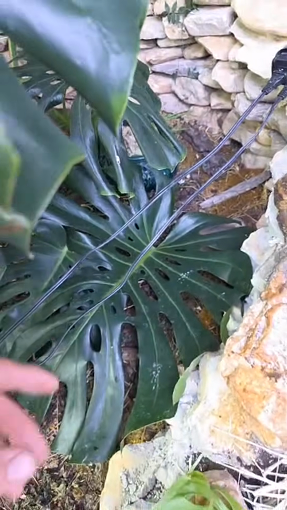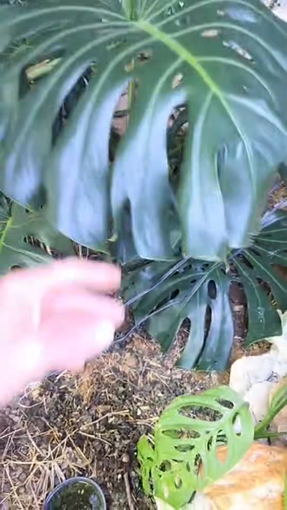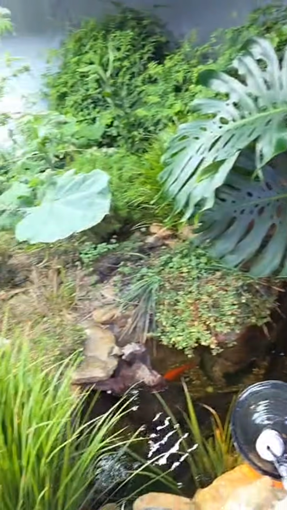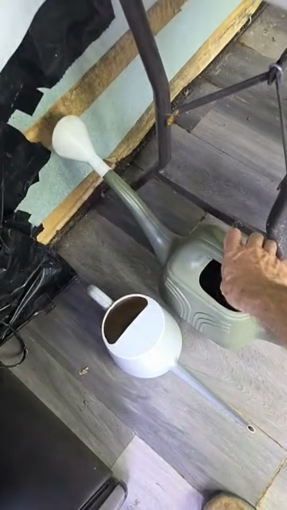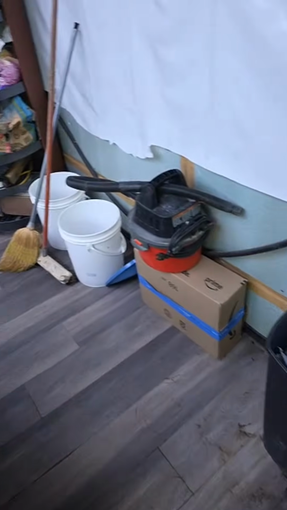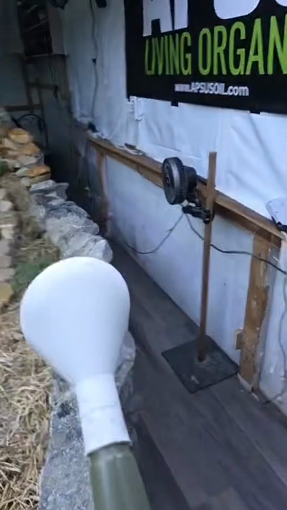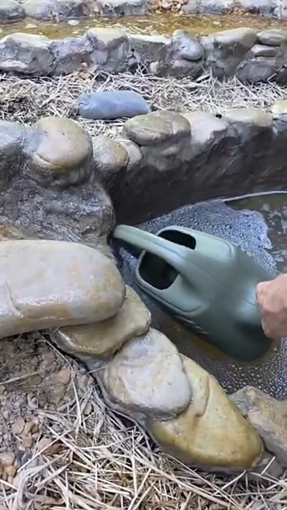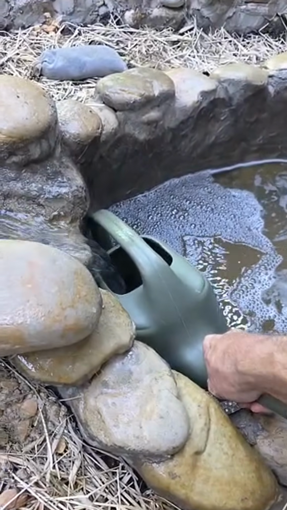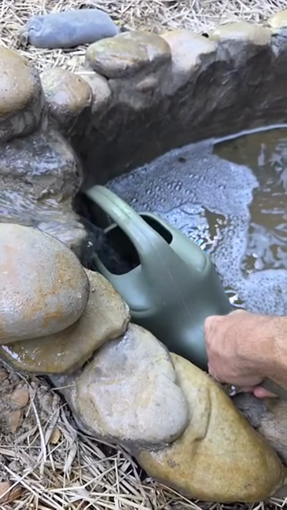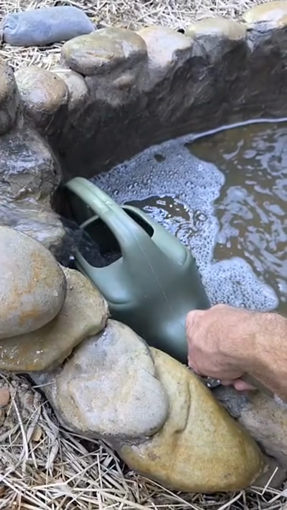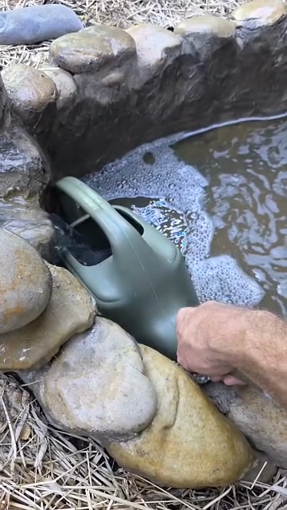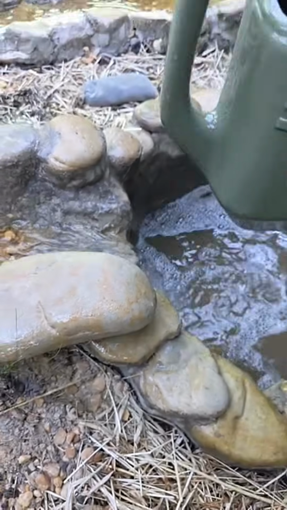Oh, I know what we were going to do. We've got to water this over here. We're going to water this, and steel out of here, and then we can just fill this back up with fresh water anyway. There we go. That might be enough.